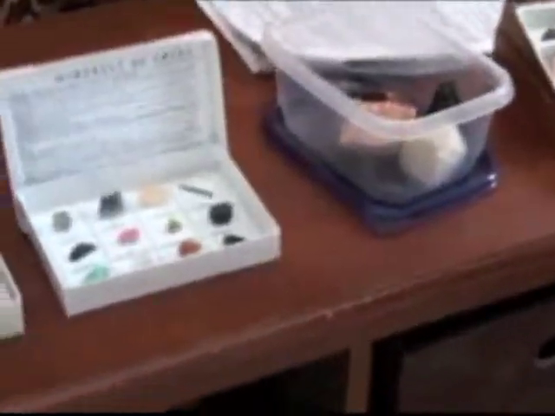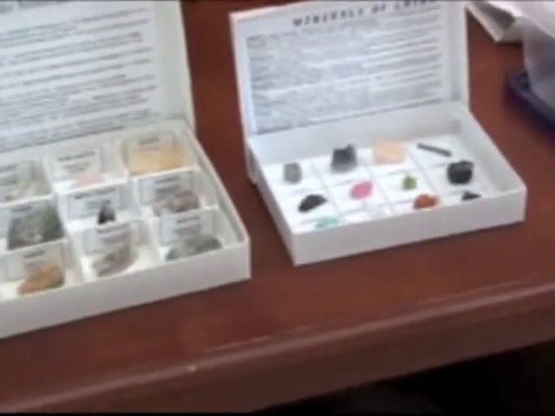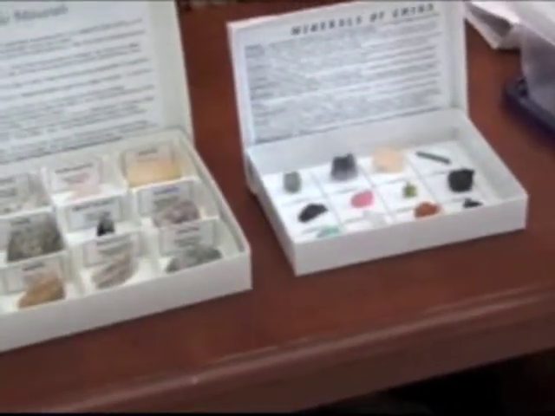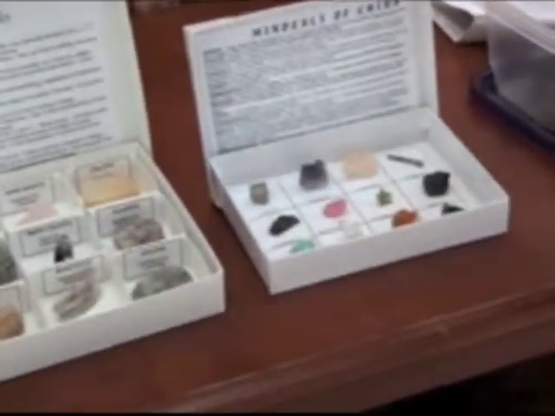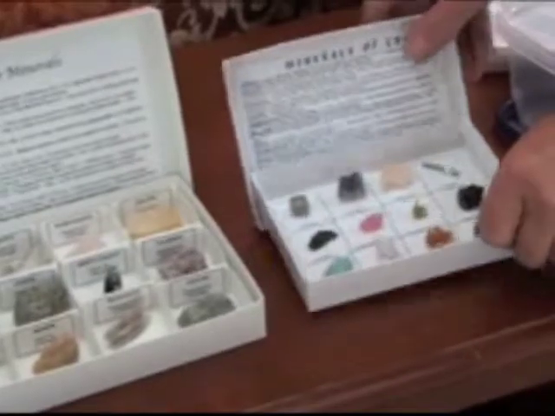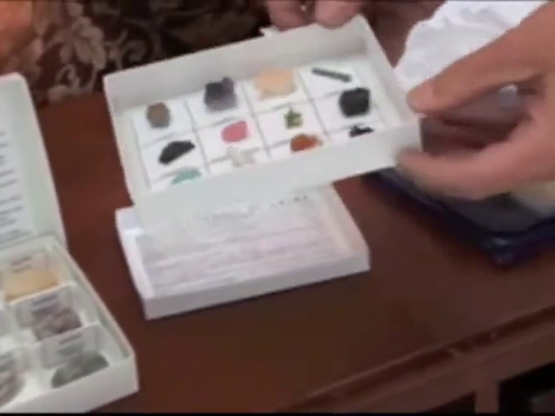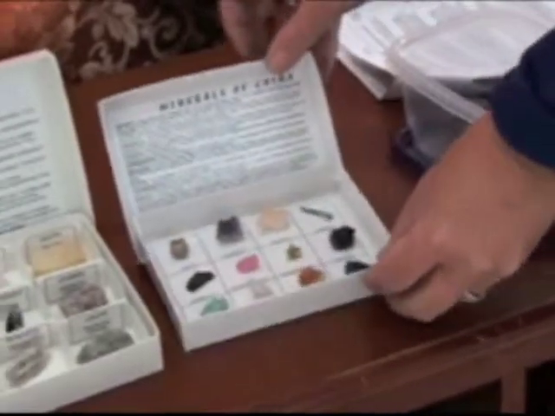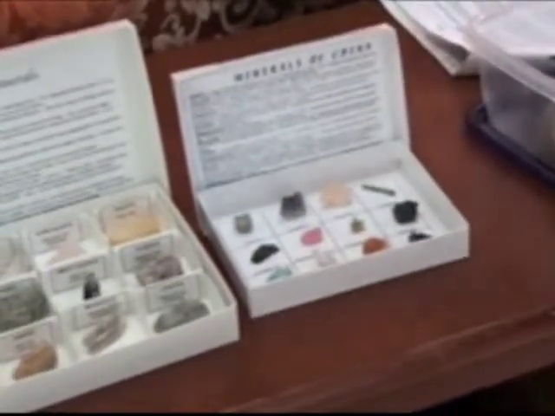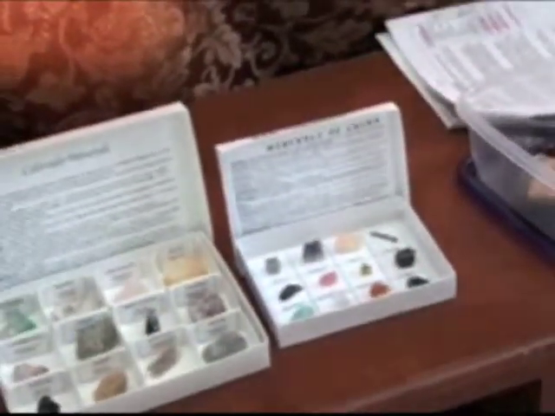So there's that. And then, for the finale, we have Colorado minerals and minerals from China. And these are not to be touched. You can pick them up in the box, in the whole box, and the kids can look at them with a hand lens, but they should not be touching, scratching, poking, picking, etc.